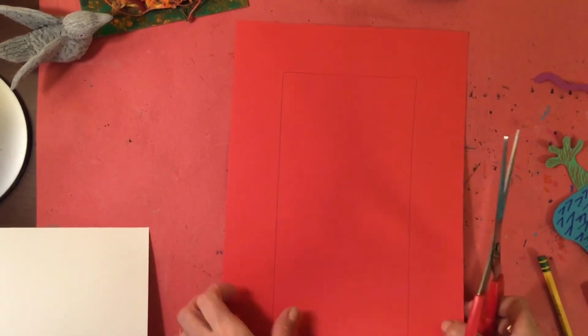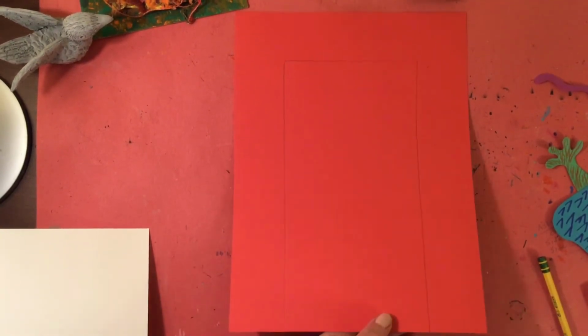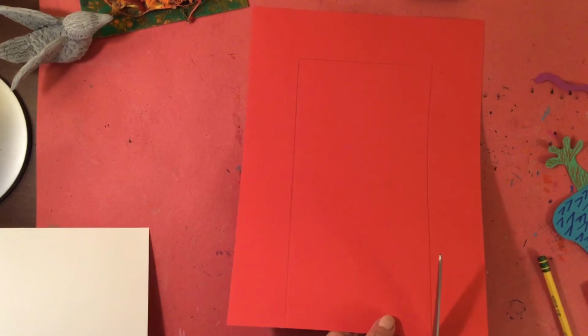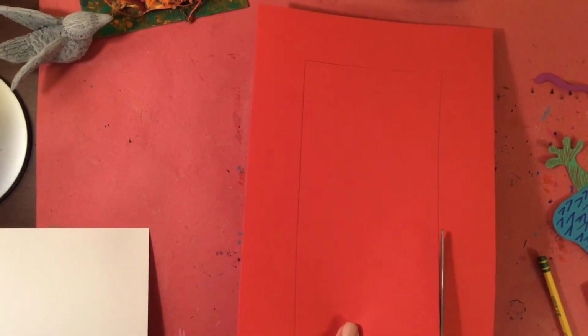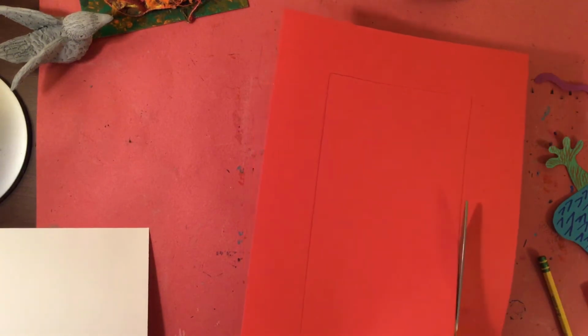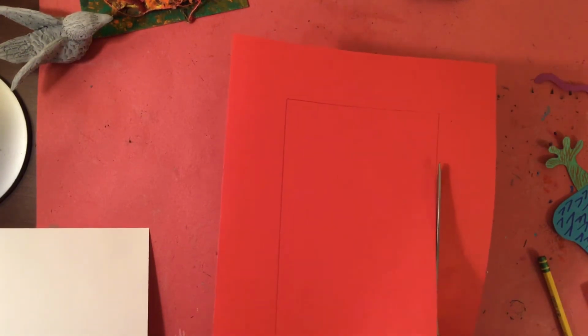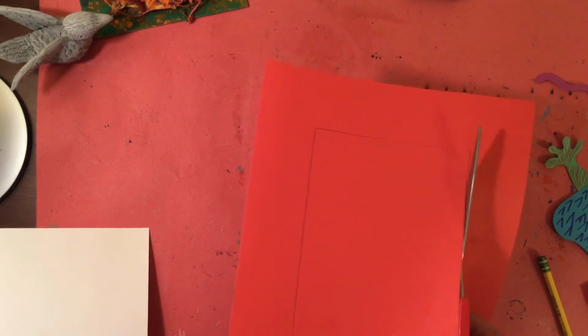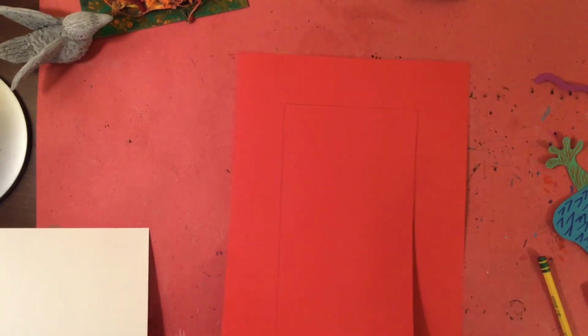We're going to start our scissors on the right-hand side, and slowly cut up this vertical line. We're going to go to the top here, and then we're going to stop. Okay? Go ahead and do that.